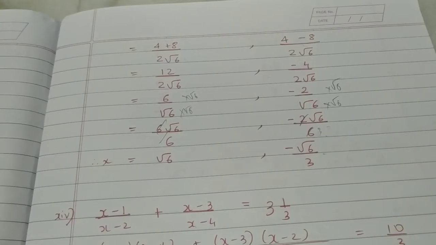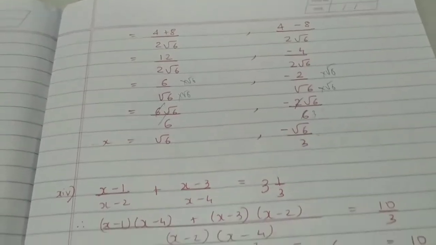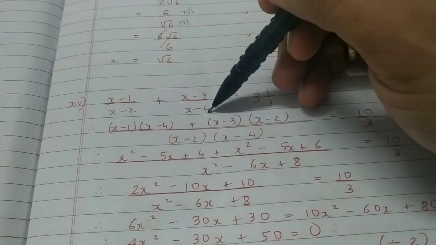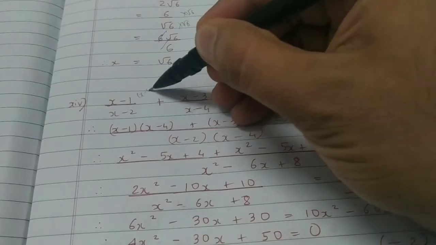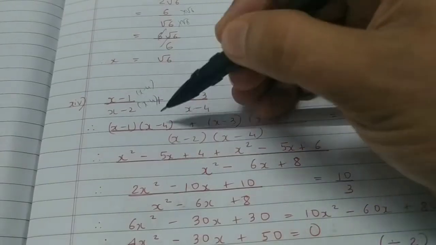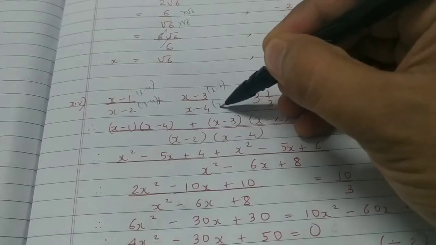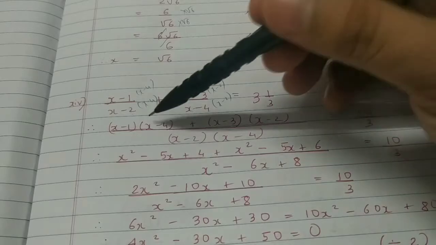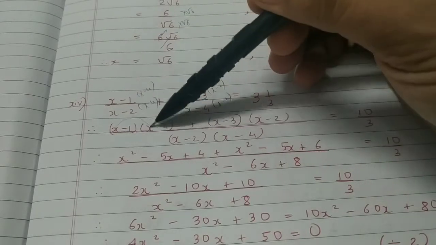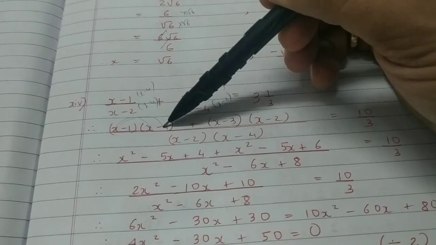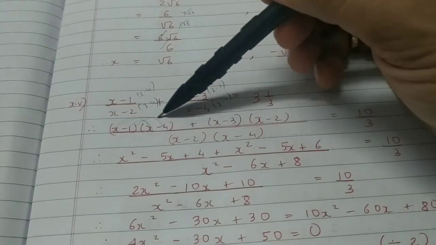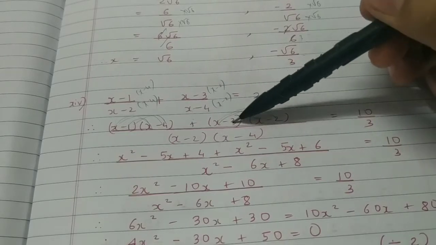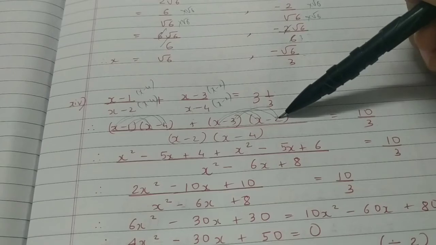Next, Roman number 14. Mark this as IMP. So first things first, the denominators are not the same, so we have to equalize them by removing LCM. Into x minus 4 up and down, and here into x minus 2 up and down. This becomes 10 upon 3, of course. Now distributive multiplication, x into x, x into minus 4, minus 1 into x, and minus 1 into minus 4, plus x into x, x into minus 2, minus 3 into x, minus 3 into minus 2.